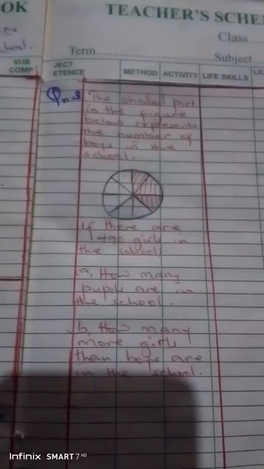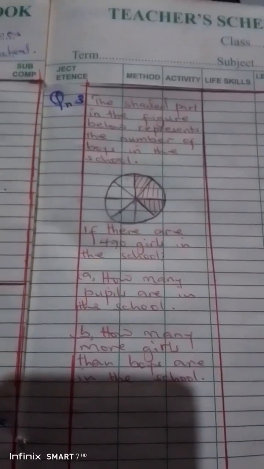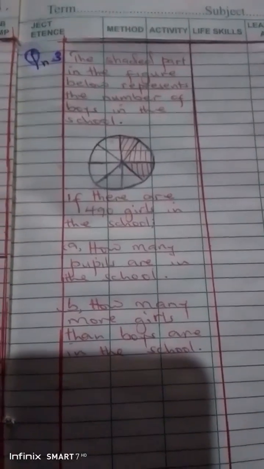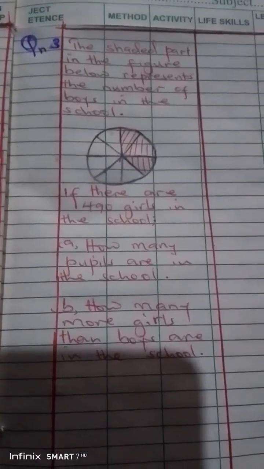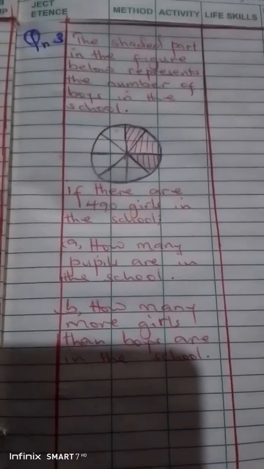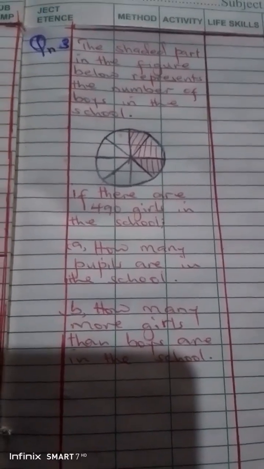Our question number 3 is saying: the shaded part in the figure below represents the number of boys in the school.